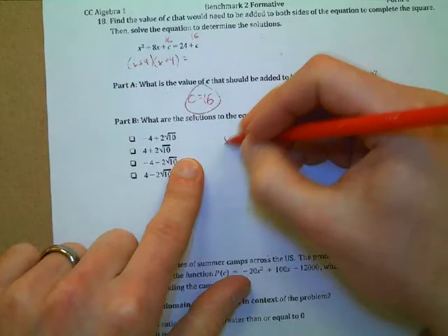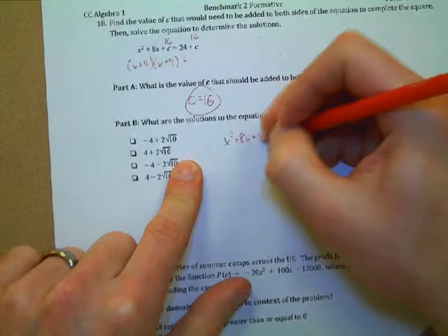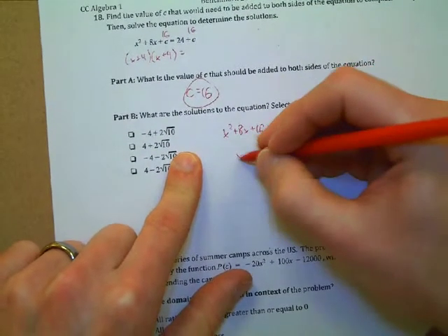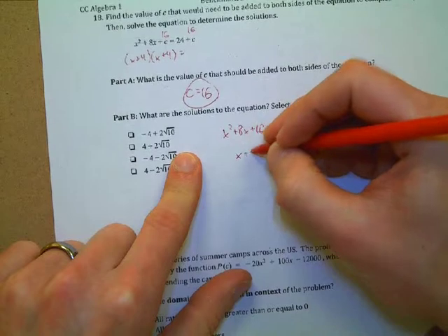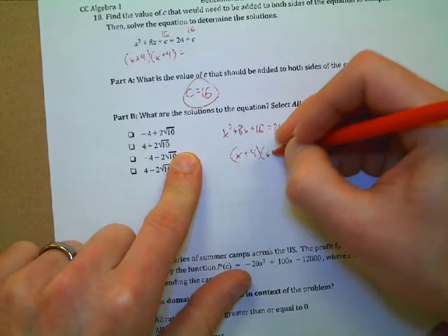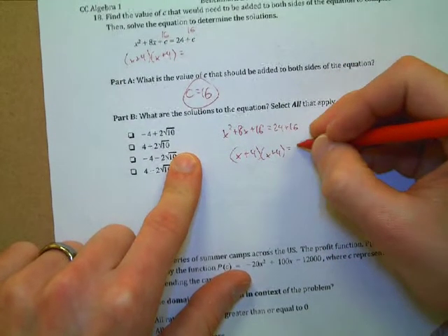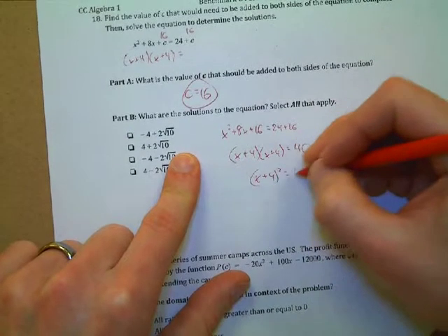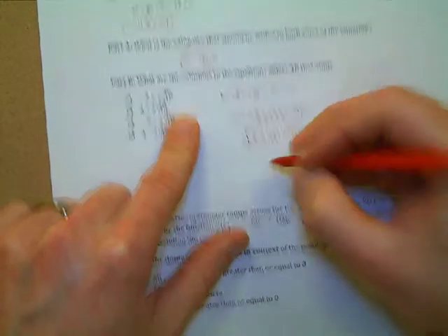Okay, what are the solutions? So here we'll just take the work that we already have written out and solve it. So we know x squared plus 8x plus 16 is going to factor to be x plus 4 times x plus 4. 24 and 16 make 40. x plus 4 times x plus 4 is x plus 4 squared. Square root both sides.